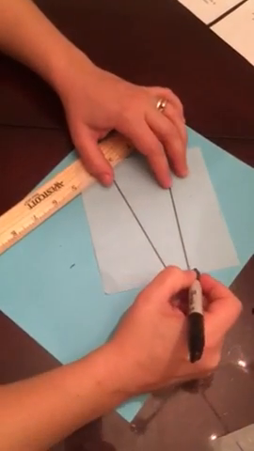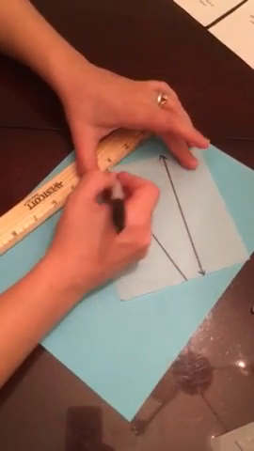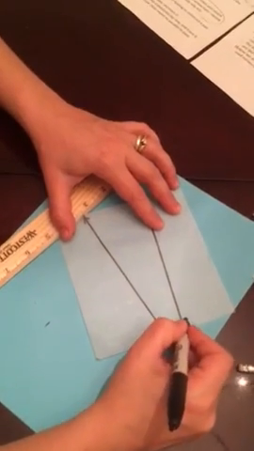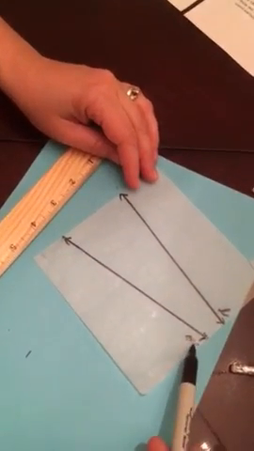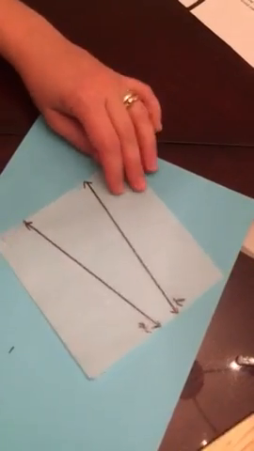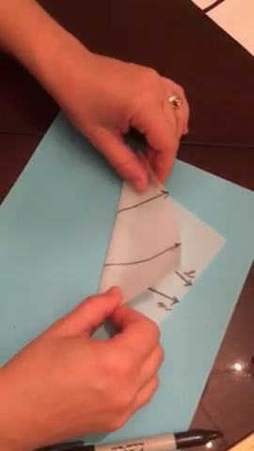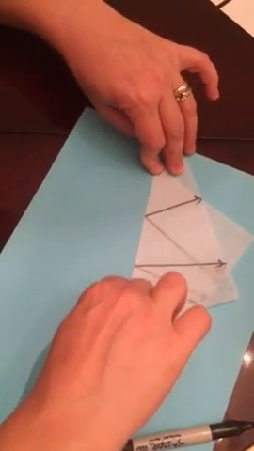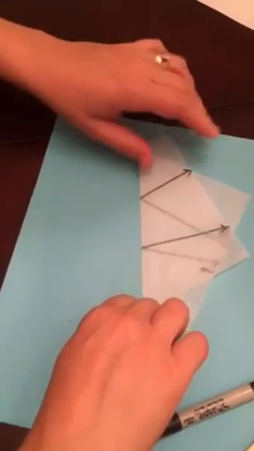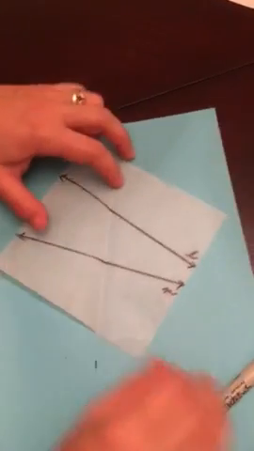I'm going to label these lines L and M. When I label lines that way, I use a script letter. Now I'm going to fold to create a third line that intersects both these lines, but is not perpendicular to them.